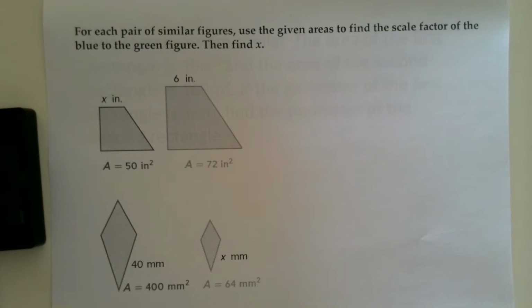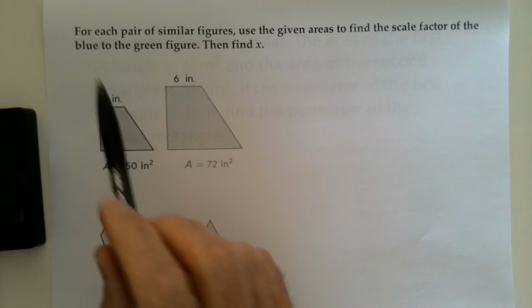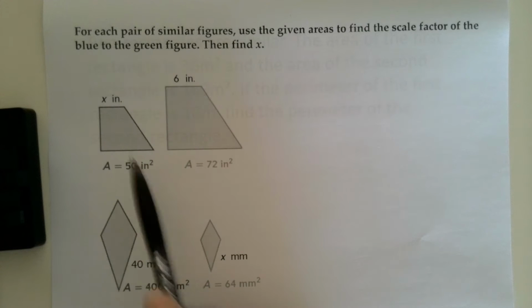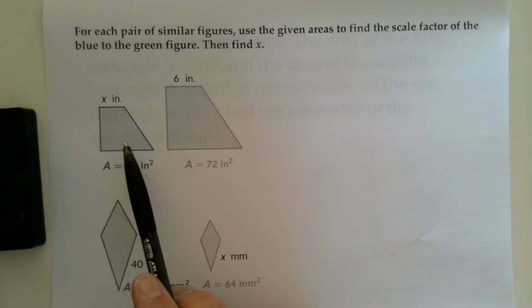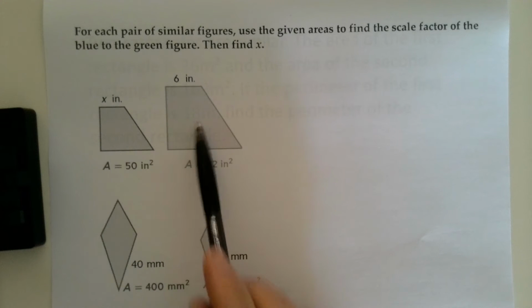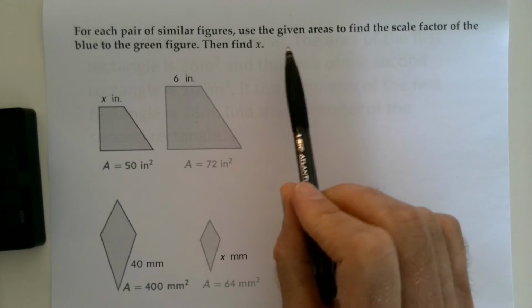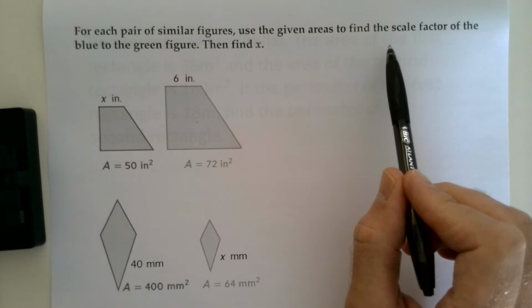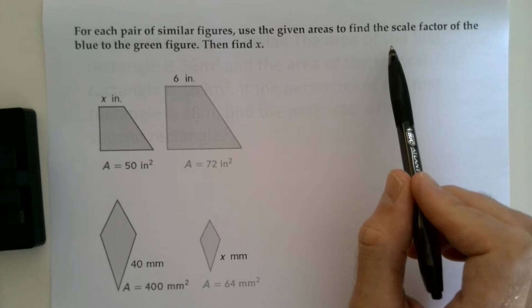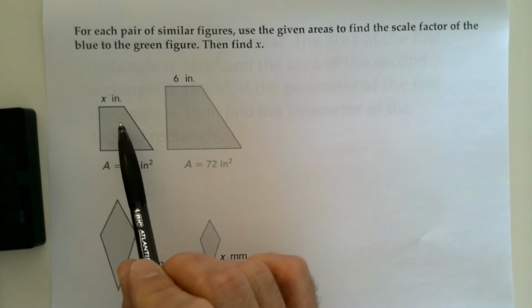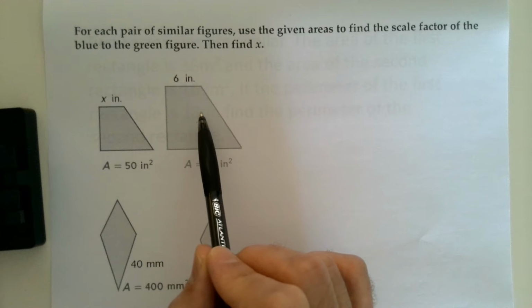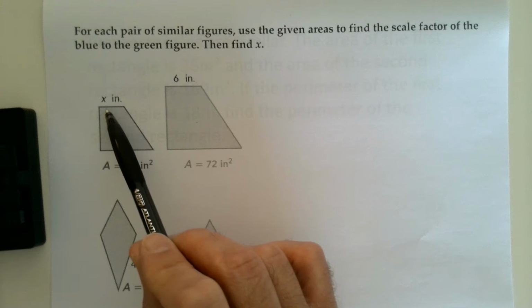So this is our last video talking about similar figures and relating to areas. Here I know that this is really confusing because it says blue and green. I didn't have a color printer on me, so I think this one should be blue and that's supposed to be green. So here we're going to use the given areas to find the scale factor of the blue one to the green one, so left one to the right one, and then we're going to find the value of x there.